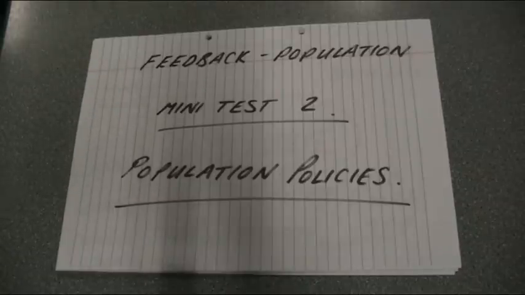Okay, now as you know, over the course of this year we've been doing lots and lots of mini tests just to try and make sure that your exam technique is as up to scratch as your geography is. Because we've been doing lots of mini tests, sometimes it's quite difficult to make sure that we can get proper feedback based on all of those sessions within the classroom, because we've still got lots and lots of geographical content to go through.